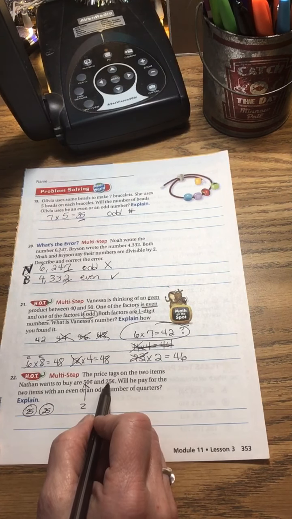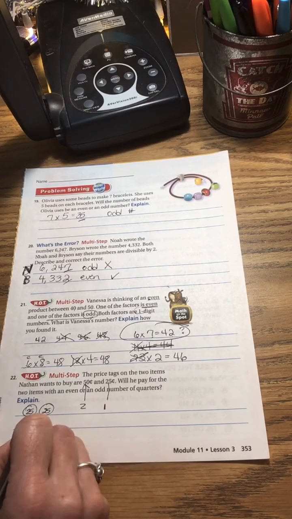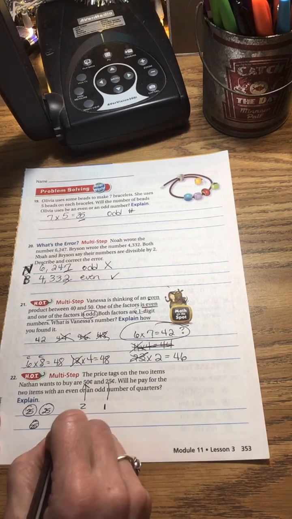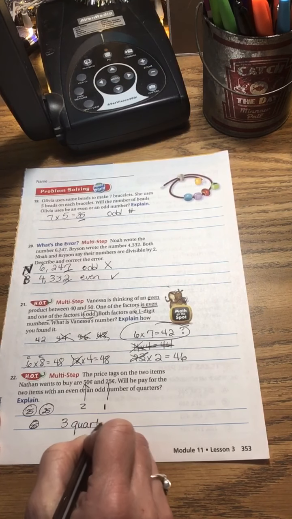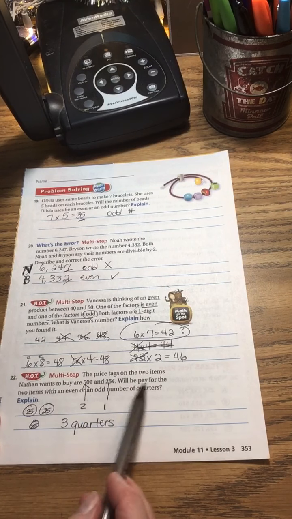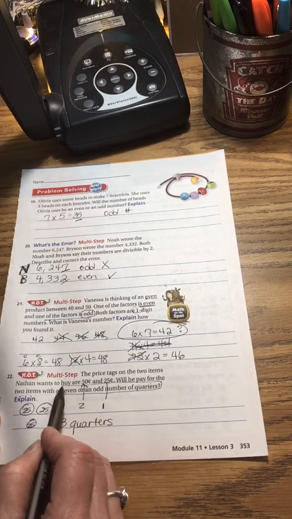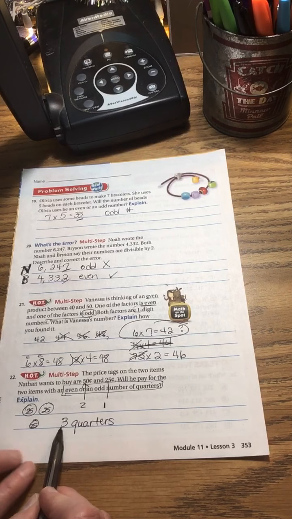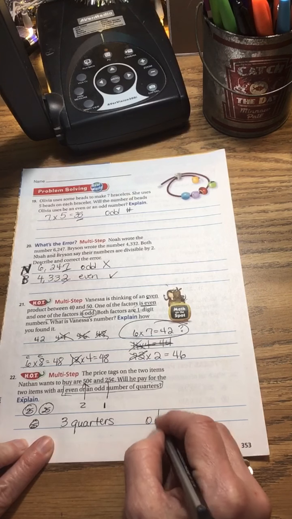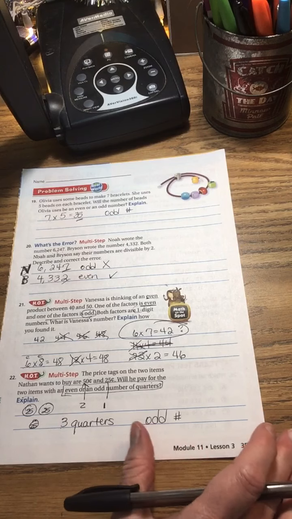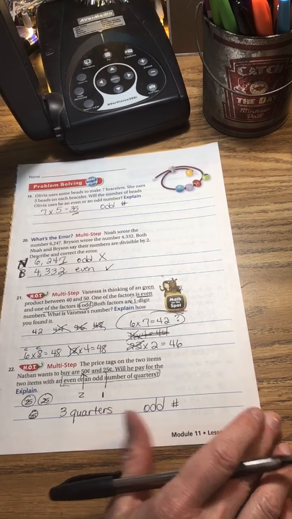And the one that cost 25 cents, how many is that? That's just 1, right? So how many quarters is he going to need? He's going to need 3 quarters. But the question is, will he pay for the 2 items with an even or an odd number of quarters? So 3 quarters, is that even or odd? That is an odd number of quarters because 3 cannot be divided up into 2 different groups evenly.